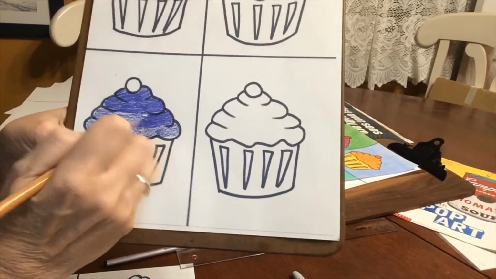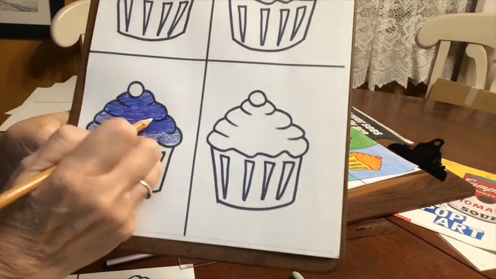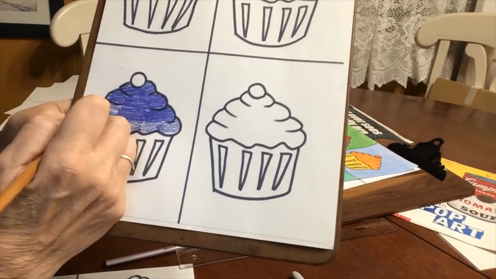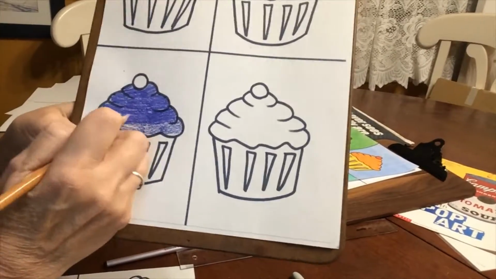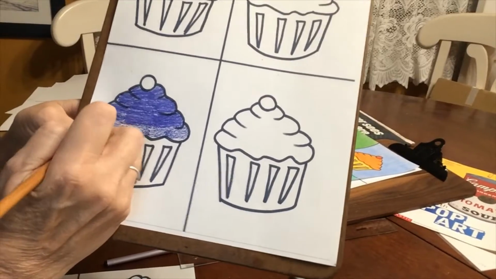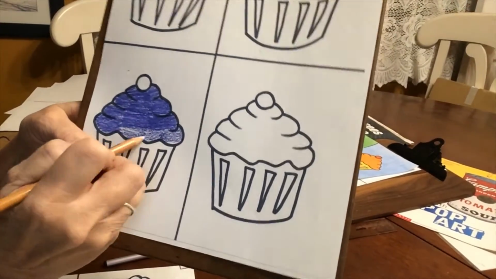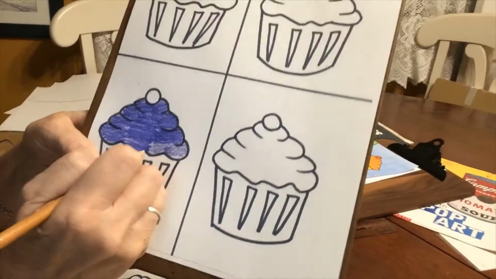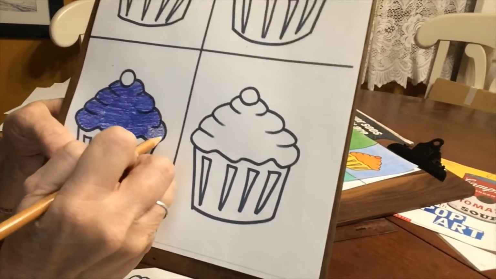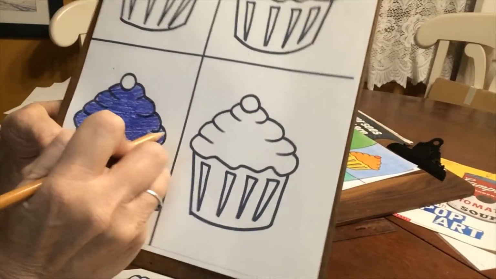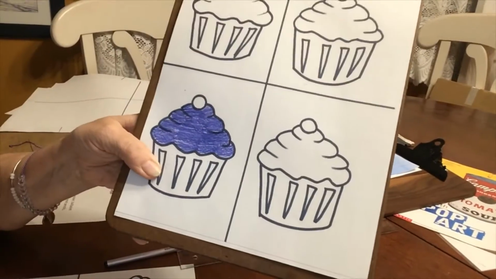Because you know yourself, when you're coloring with a colored pencil, if you have to press hard, you feel like your hand is going to fall off. So this way you just color the way you would normally color, and then you take the blender pencil, go over it, and you have a more intense version of the color that you just put down.